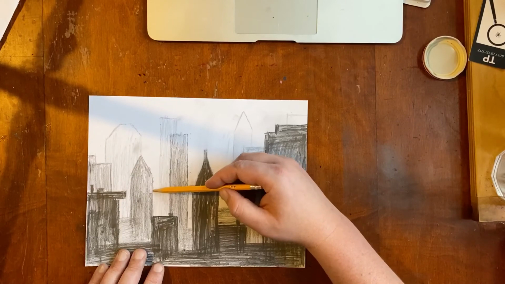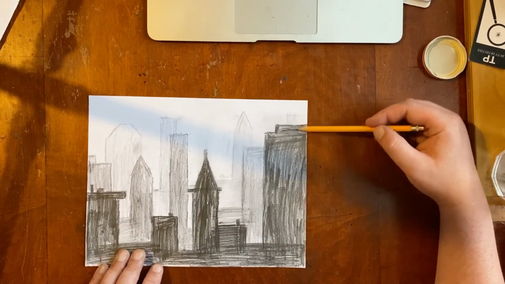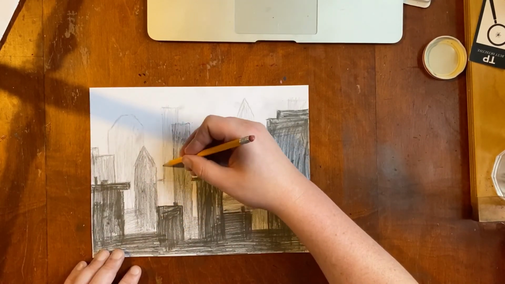And if you need to touch up some of the places where you've maybe smudged it in the sky, it's okay to put a little bit of eraser in there. That'll bring your sky back.